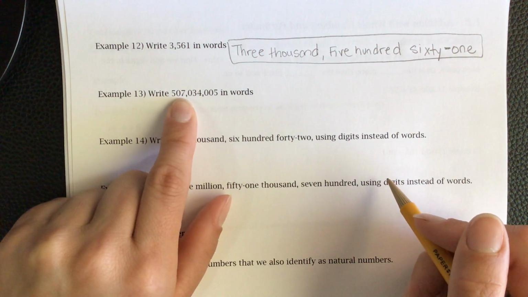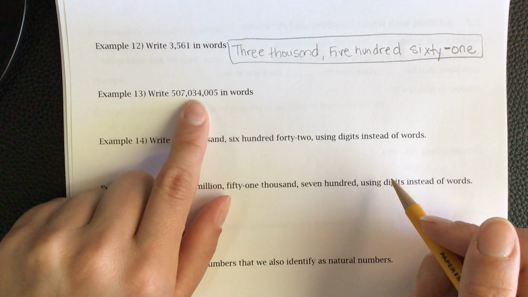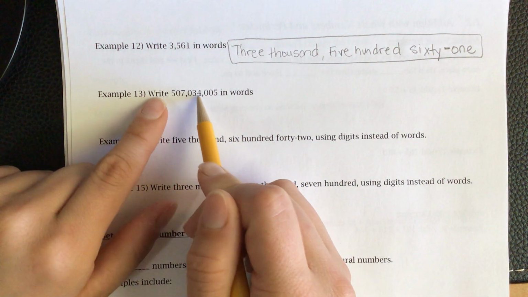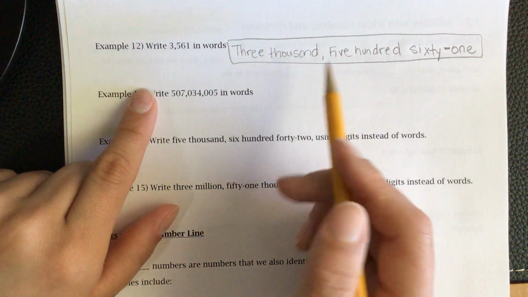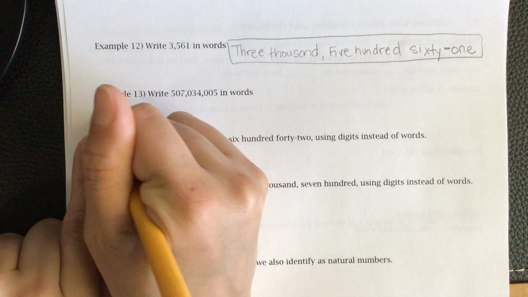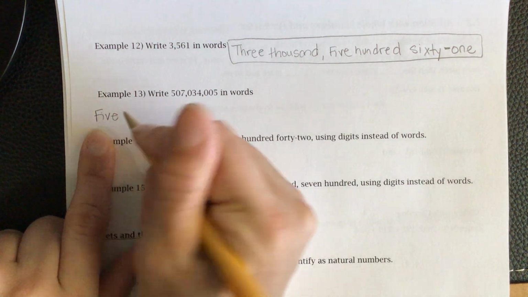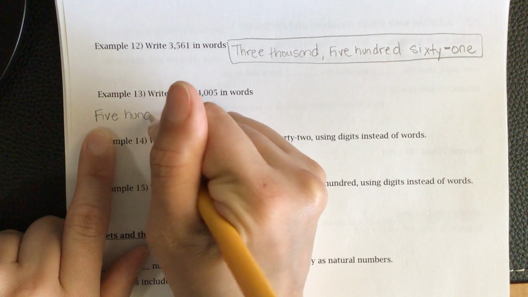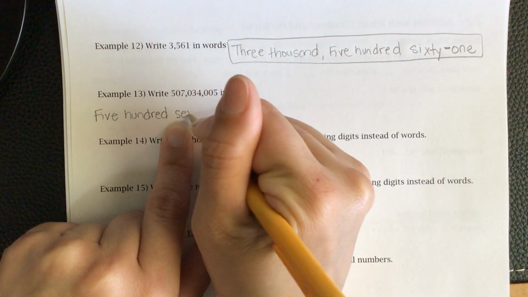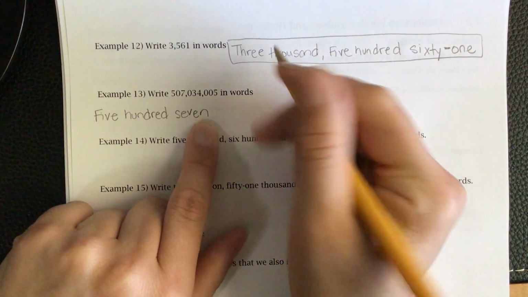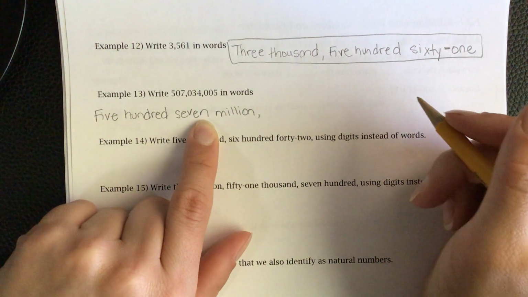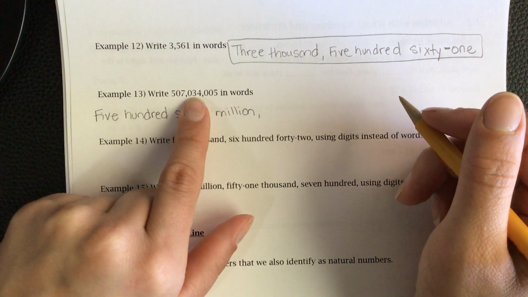We have 507,034,005. This number is a little bit different because it gives us an option to do that 34 in the middle of our statement. So we start with the 5. So we have five hundred, and then we'll put the seven million, comma. Now we're going to talk about the middle, and that's 34.